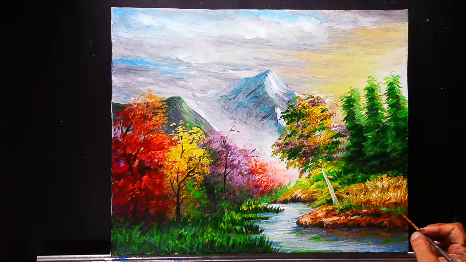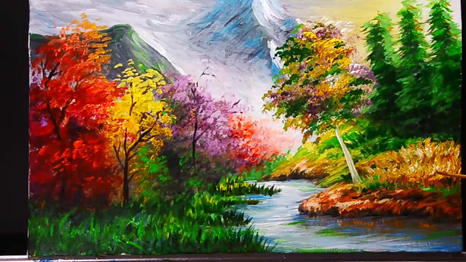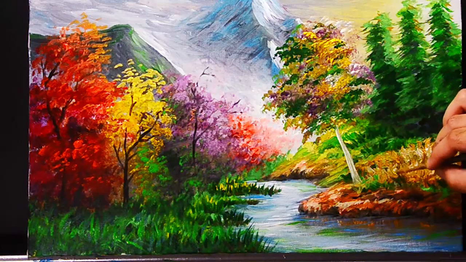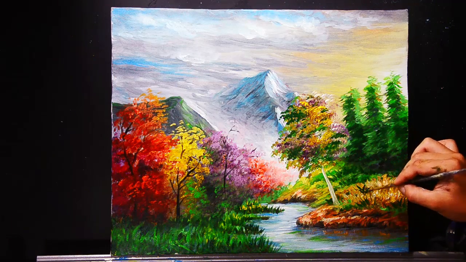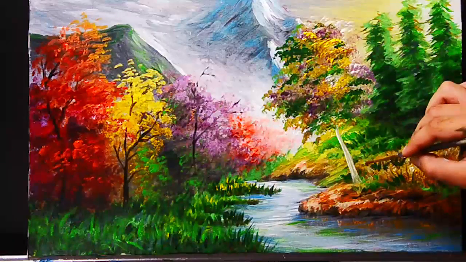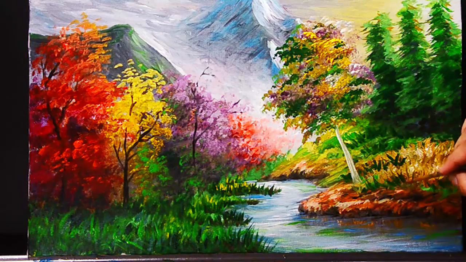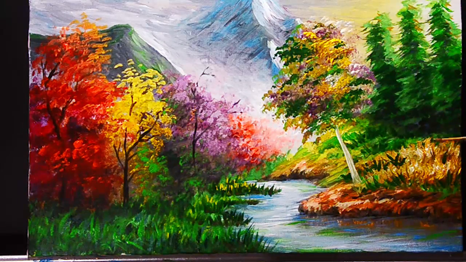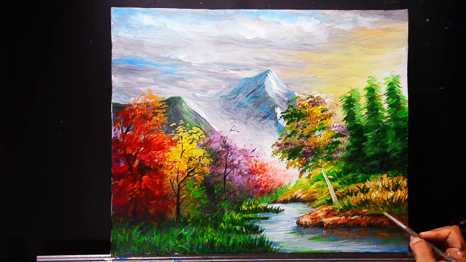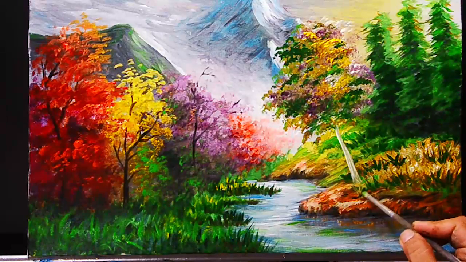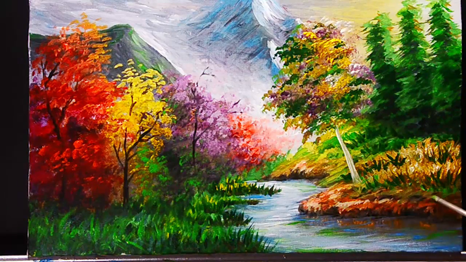And the ochre green also. Just add more ochre green color, the green grasses. And then the light green color, I'm gonna paint also here, the light green color for the grasses on the side here.